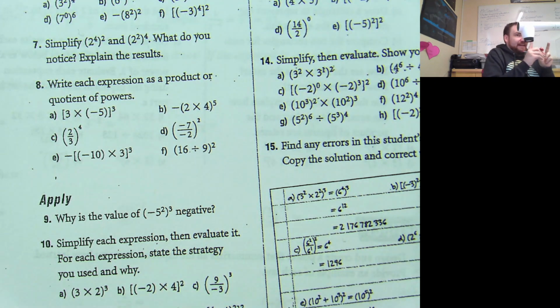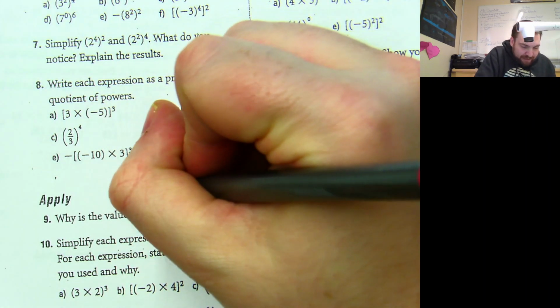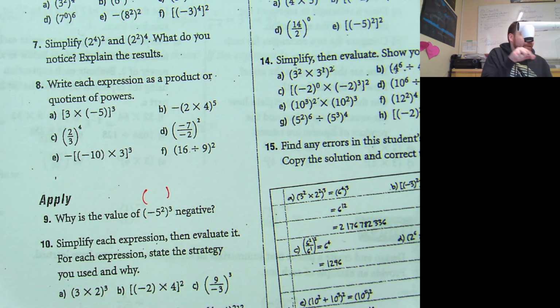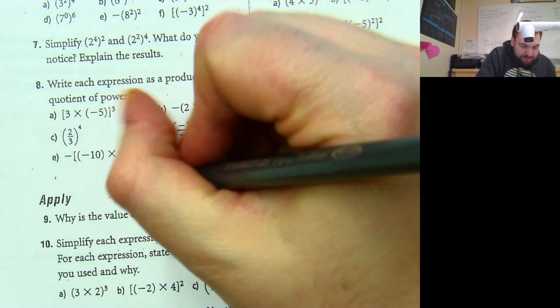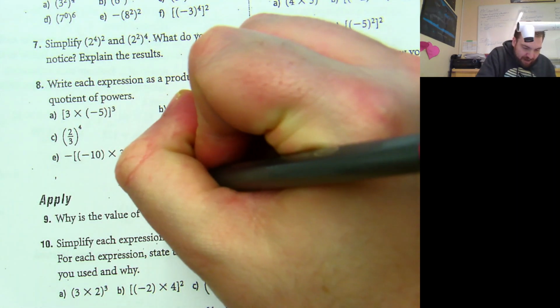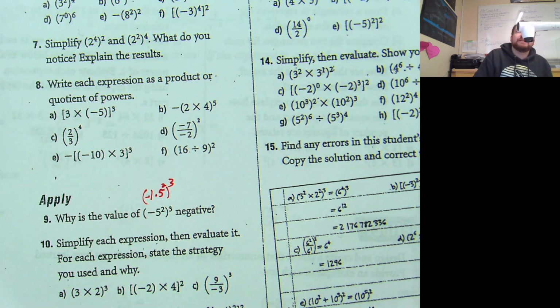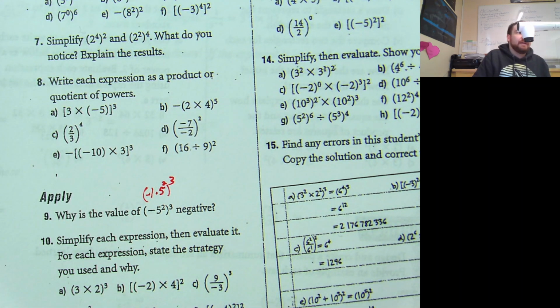What we've got to recognize here, yes, that piece, that's where I want to start. Because it's negative 5 squared, there's no brackets between the negative 5 and the squaring. What we need to recognize is that the base here is actually what? 5. So this is going to be negative 1 times 5 squared, and that whole thing is then going to be cubed. Carolyn, continue from this point.